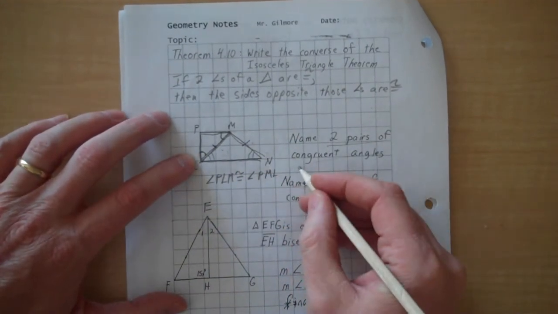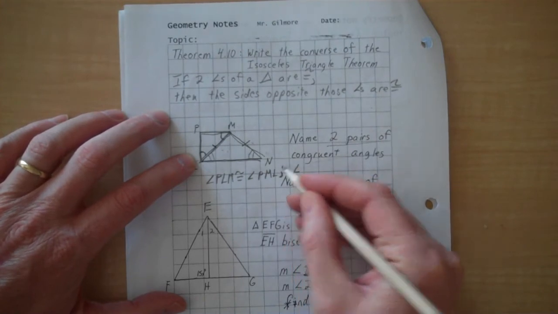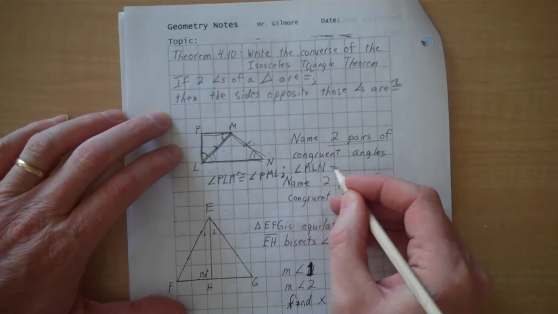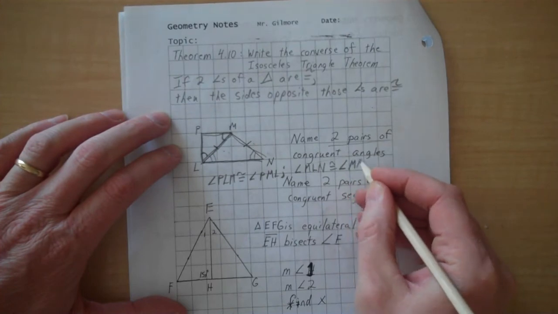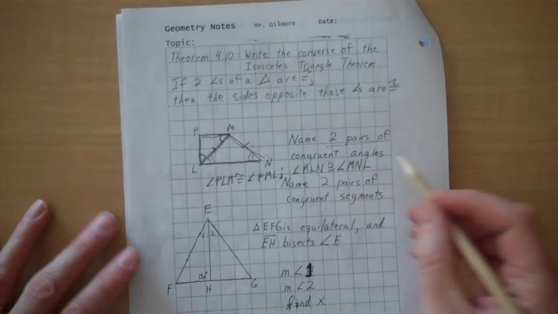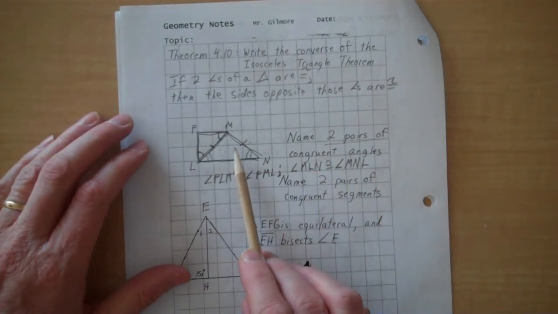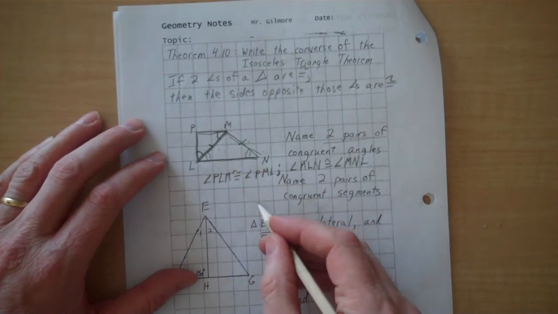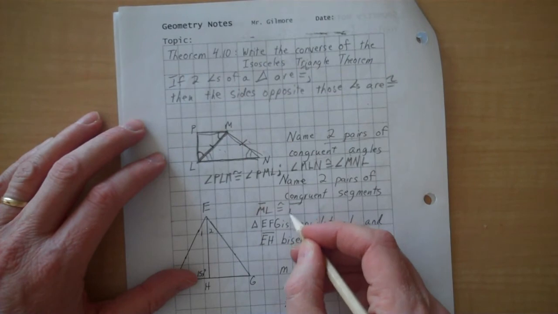So, angle, that's a semicolon, by the way, angle MLN is congruent to angle MNL. So, two pairs of congruent angles. Two pairs of congruent sides. Well, what's marked? Segment ML is marked to be the same length as segment MN.